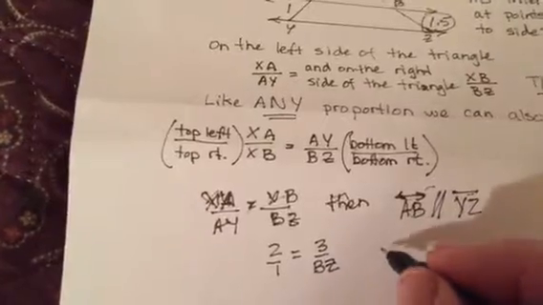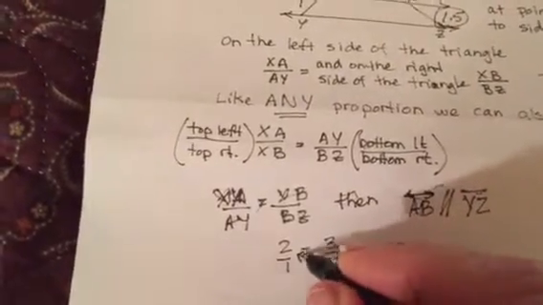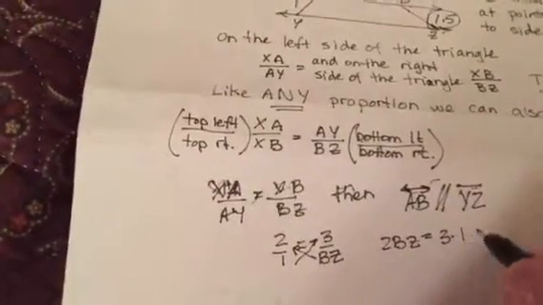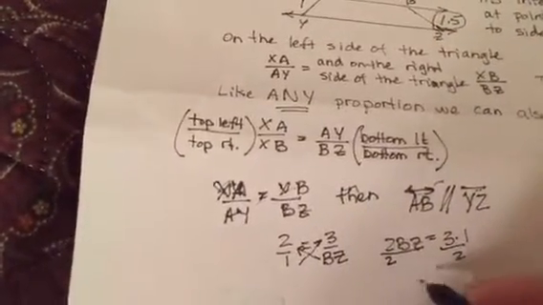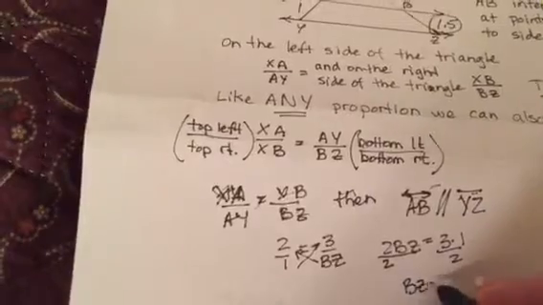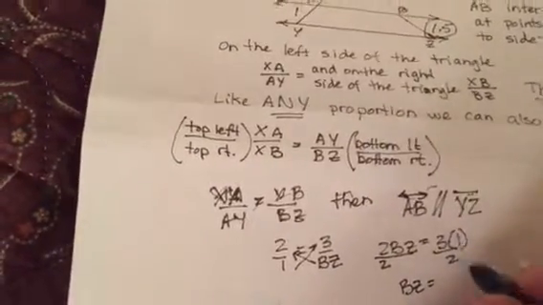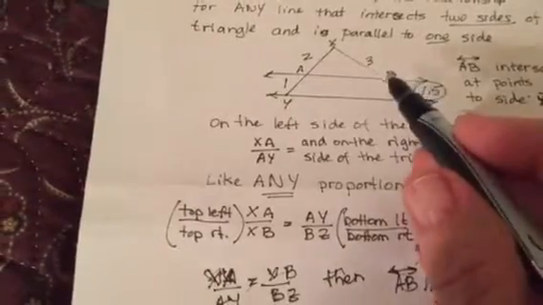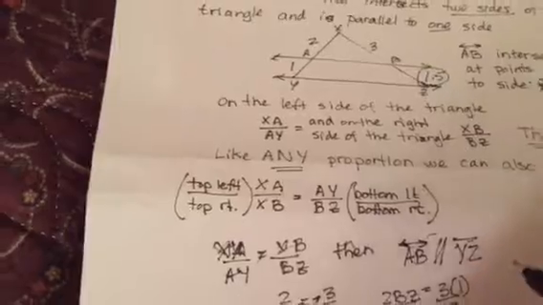So 2 times BZ, remember, we can cross multiply. 2 times BZ equals 3 times 1. Divide both sides by 2, and we get BZ equals 3 times 1 over 2, which equals 1.5. And going back to our example, that's what we had it as. So it is proportional. This is 2 to 1, this is 2 to 1.